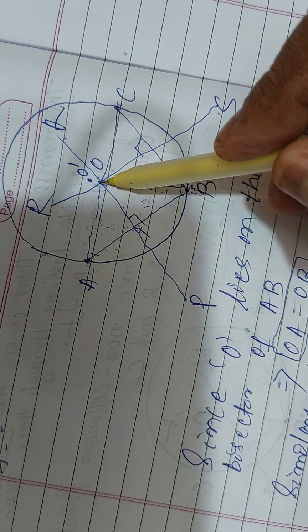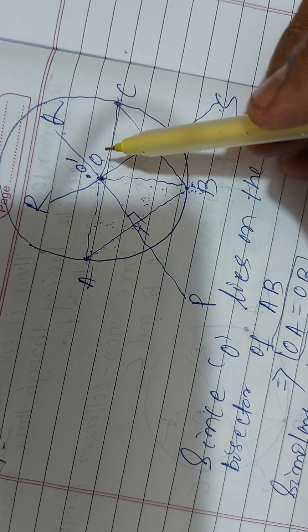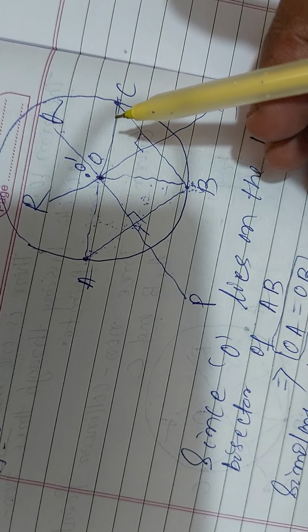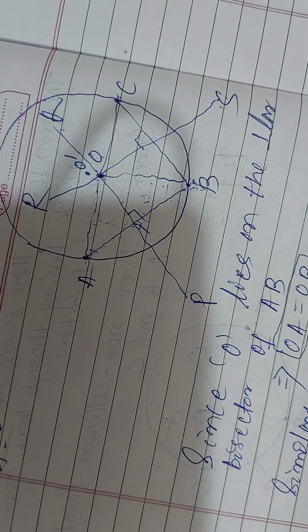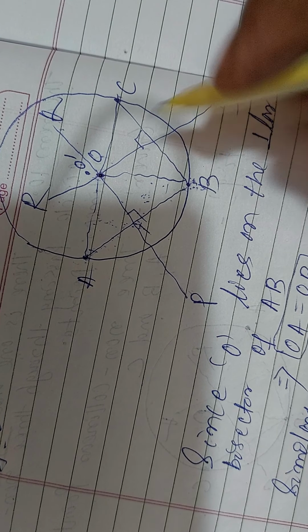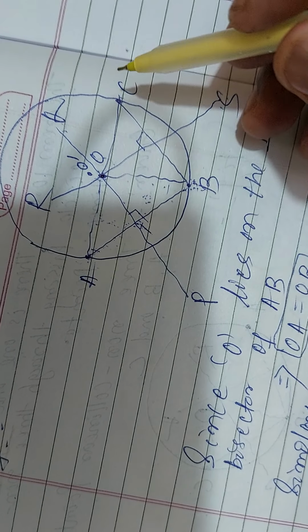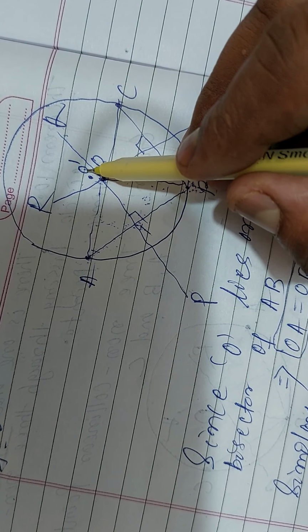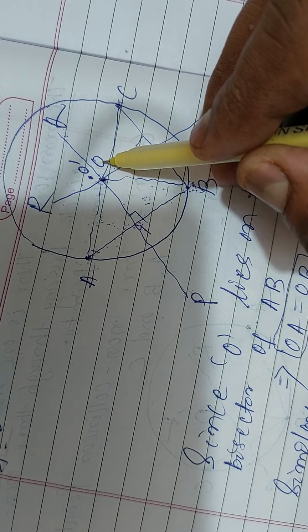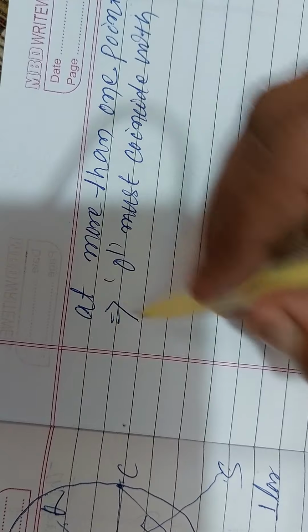So that implies O dash and O are one unique point, not two different points. Because if two lines intersect with each other, there will be one point in common between them. So positively O dash and O are the same point. Clear now?